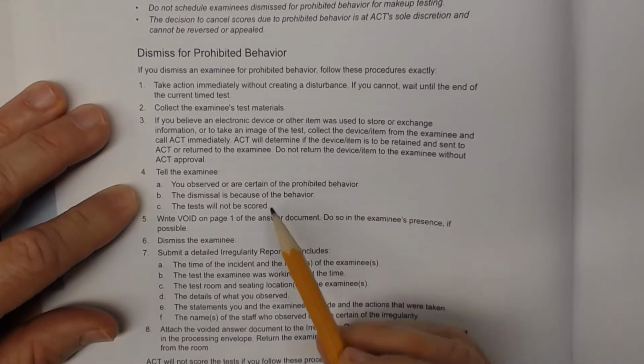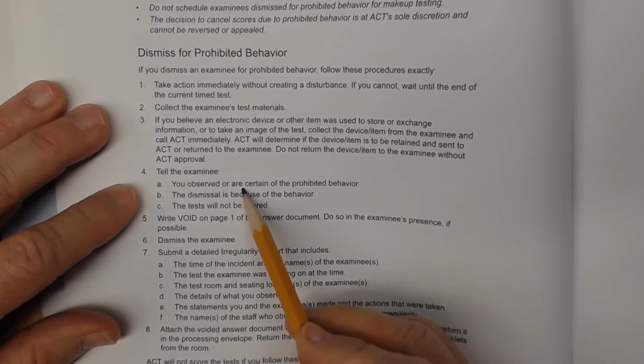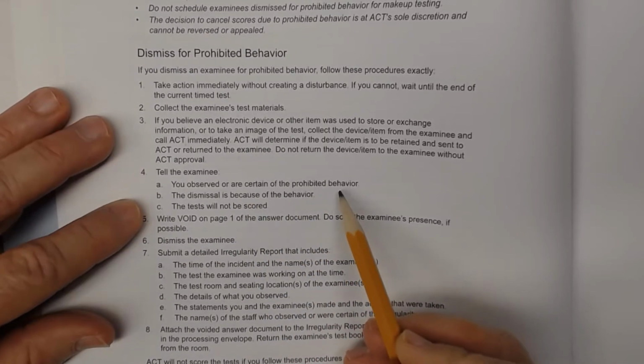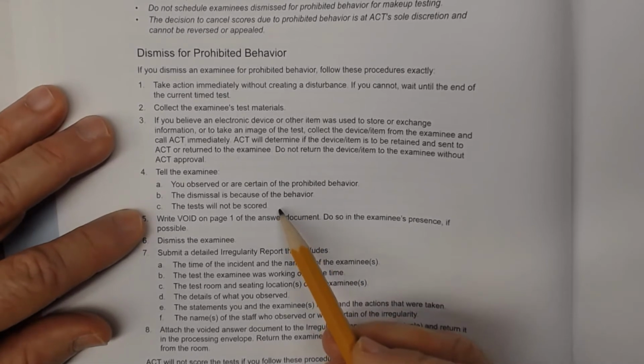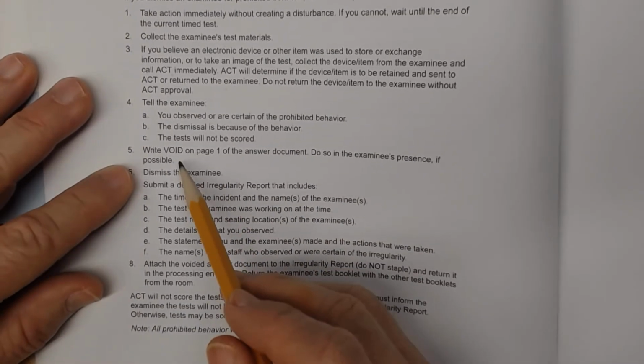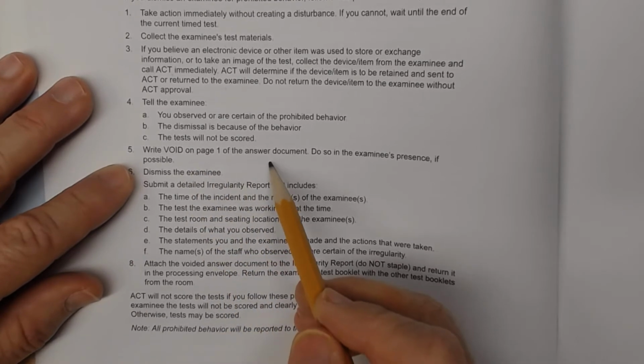Number 4, tell the examinee you observed or are certain of prohibited behavior. The dismissal is because of the behavior. The test will not be scored. 5, you're going to write void on page 1 of the answer document.